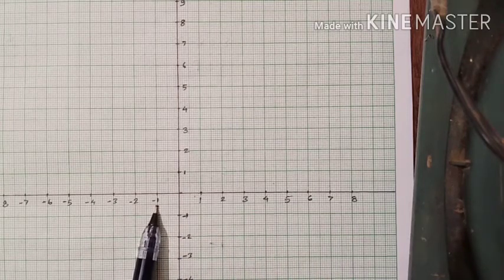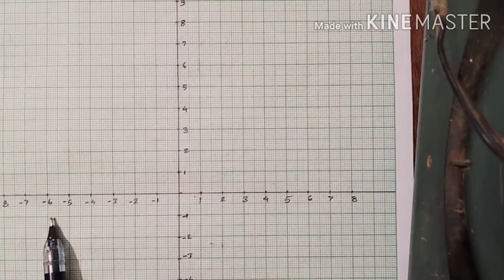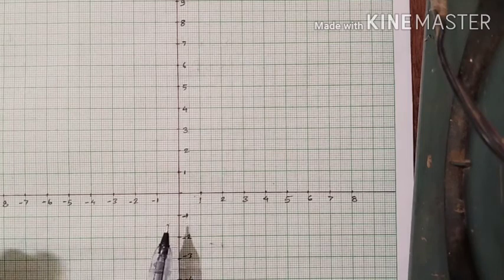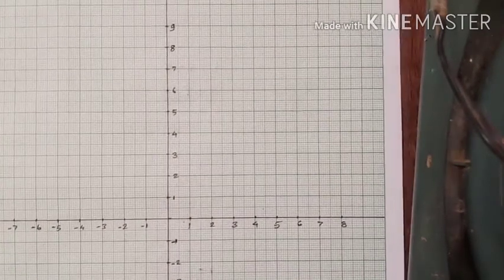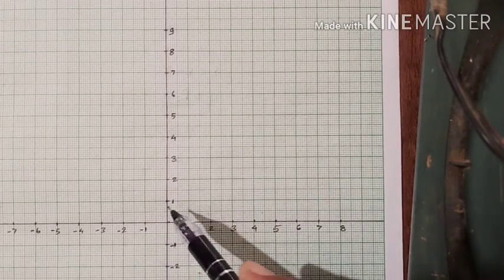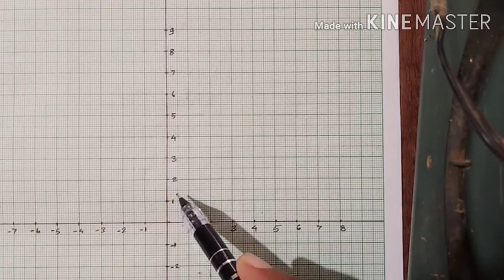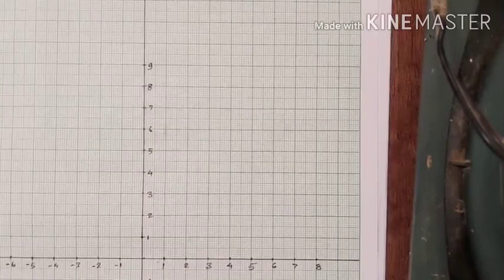And here -1, -2, -3, -4, -5, -6, -7, -8. These are the negative numbers, and negative numbers are at the LHS side. Now upward of the x-axis there are the positive numbers, and below the x-axis there are negative numbers. In this way you have to draw the graph.